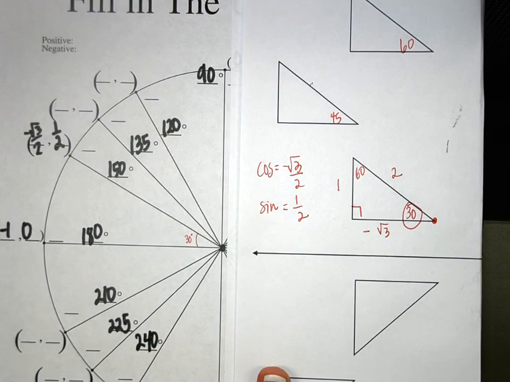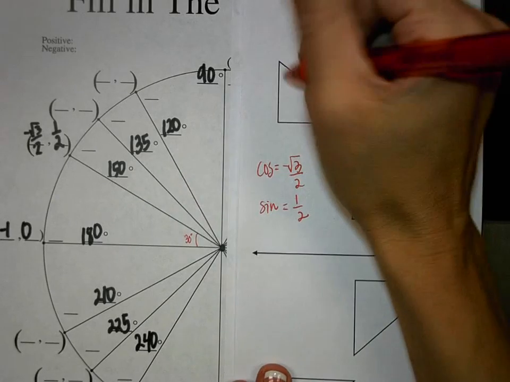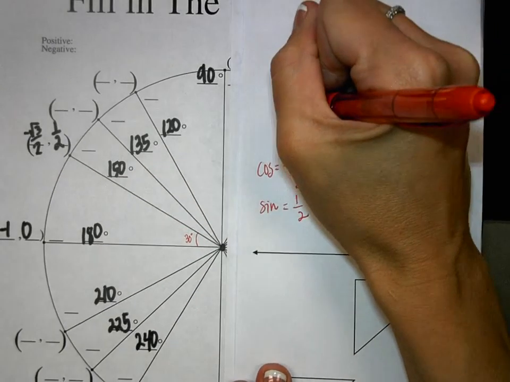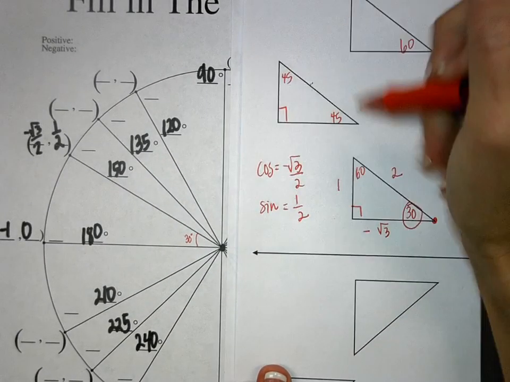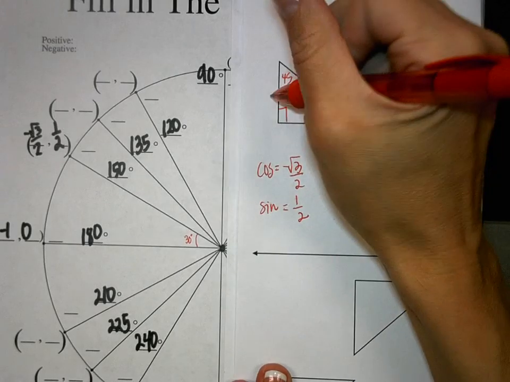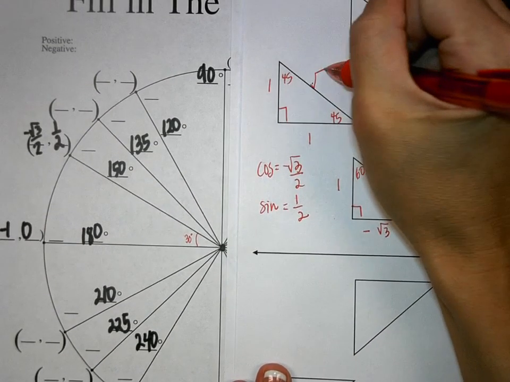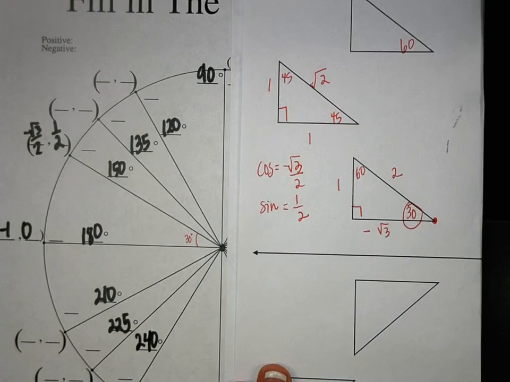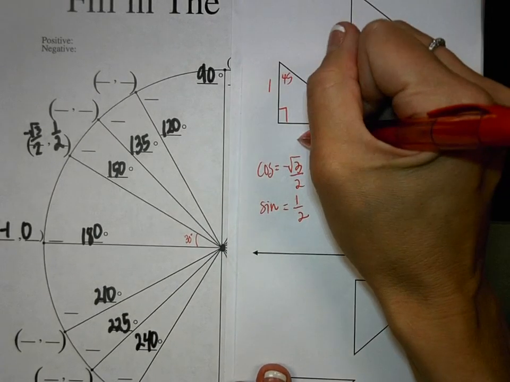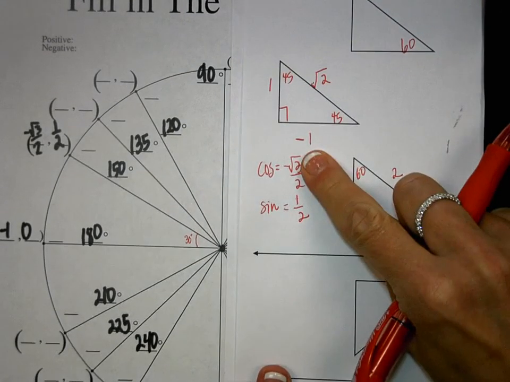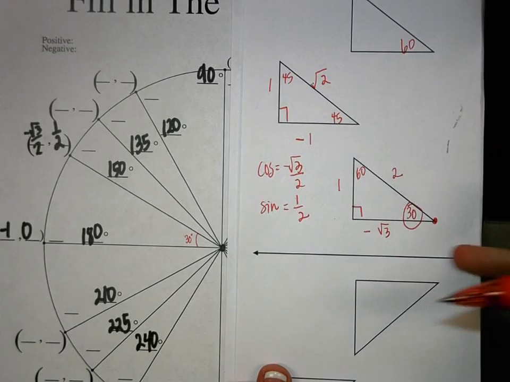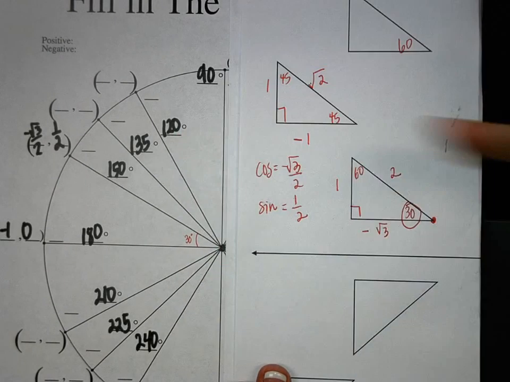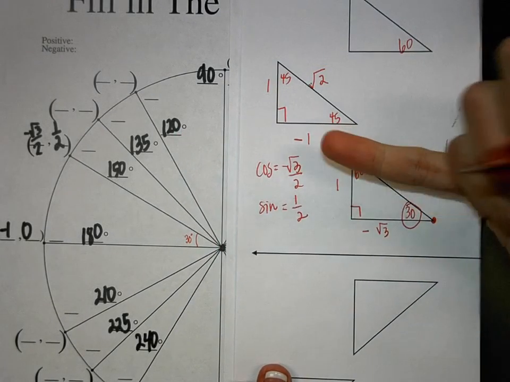Okay, for my 45, 45, 90 triangle, what numbers go on here? But what is different? Which one is negative? Okay, this one is negative because on the x-axis where this is, it's going left. So this is our negative 1.